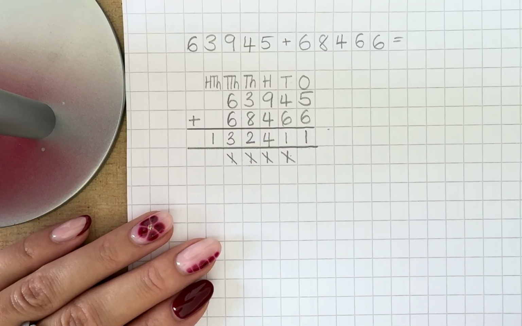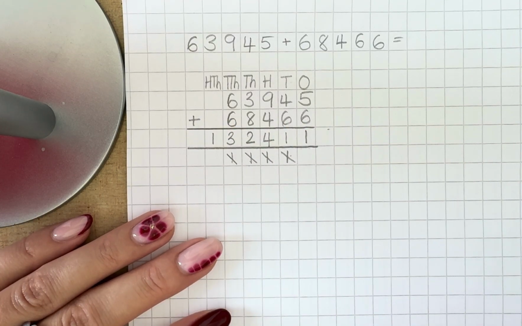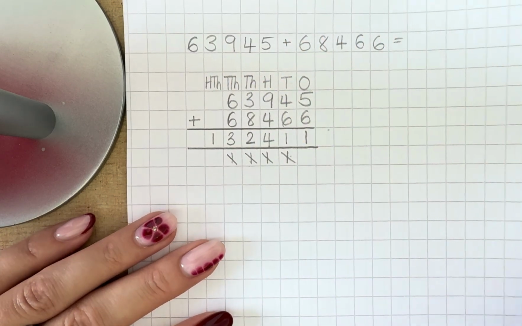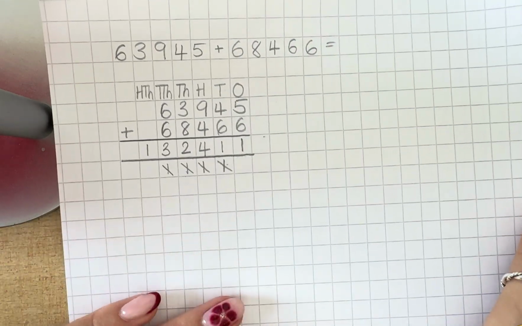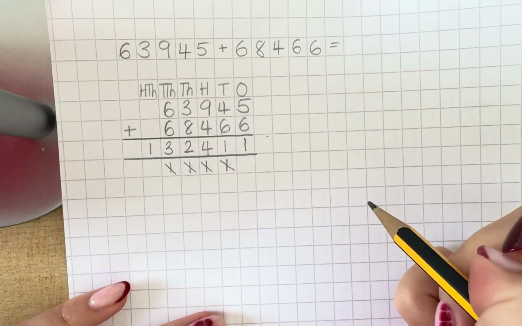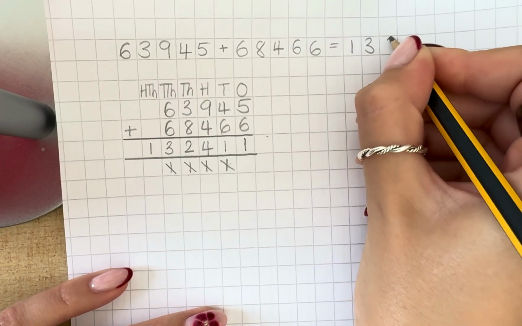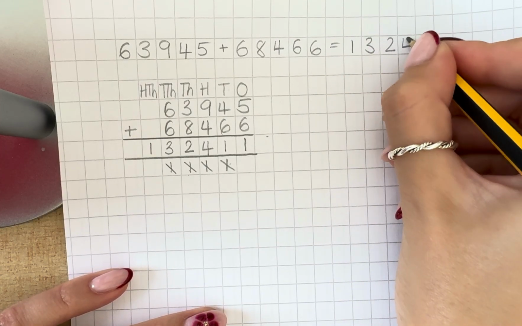And I can't just place that straight in because, as you can see, there is nothing else to add. So if I go back to my original number sentence of 63,945, add 68,466, the sum is 132,411.